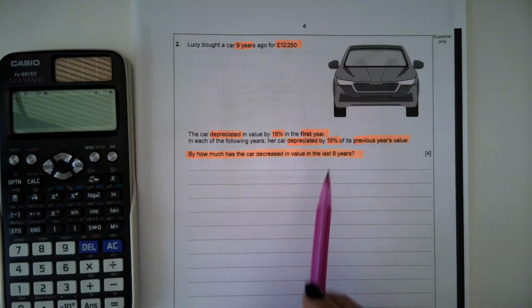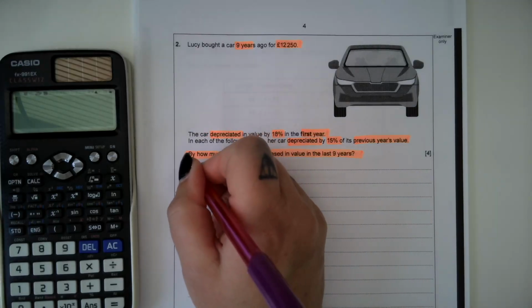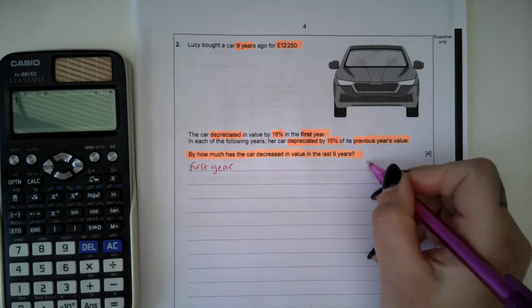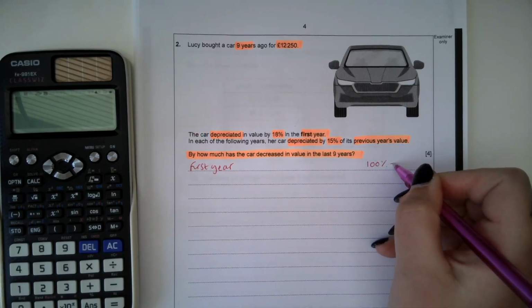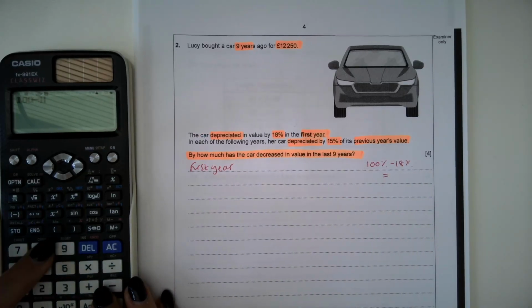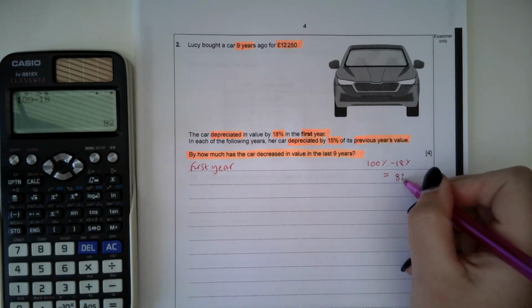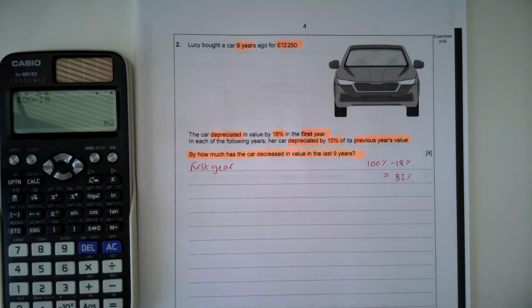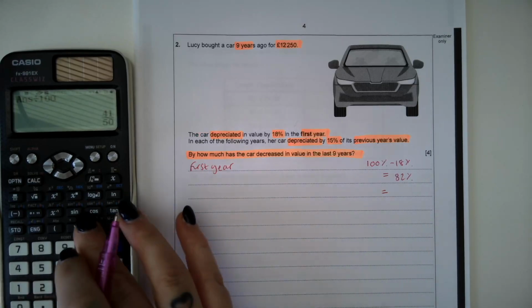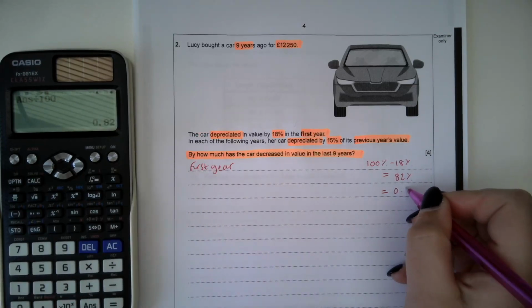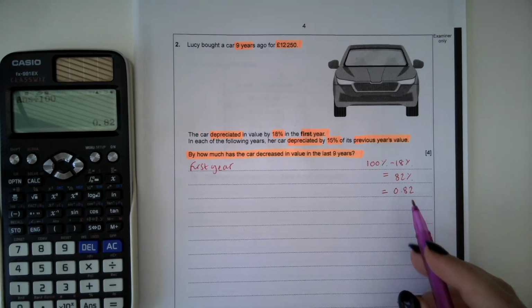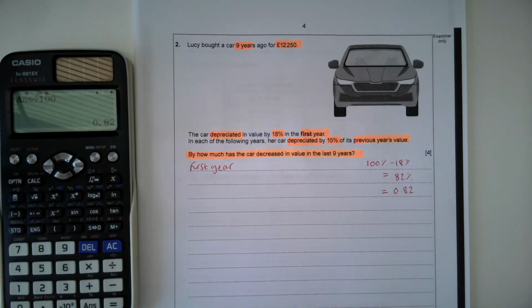So I'm going to start with the first year. So for the first year, if it depreciates by 18%, we're starting with 100% of the value and we're taking away 18%. So 100 take away 18 means we're ending up with 82% of the value. Now I've got a calculator, so if I divide that by 100, that tells me that 82% is 0.82 as a decimal. I'm going to use decimal multipliers because it saves me a little bit of time on this calculator paper.